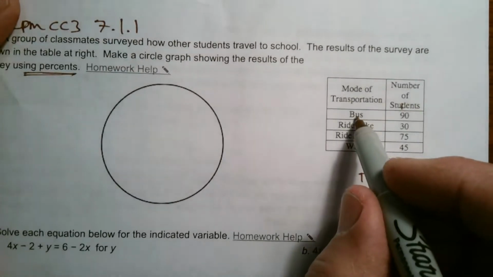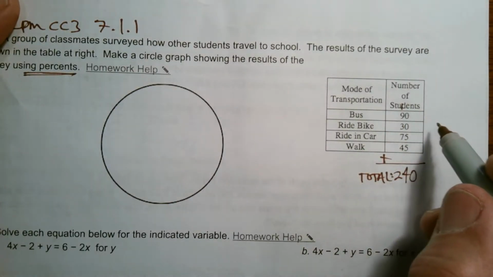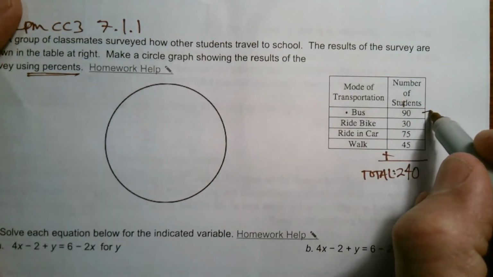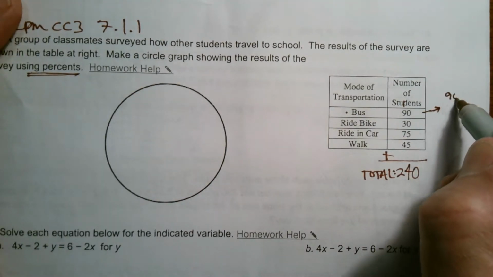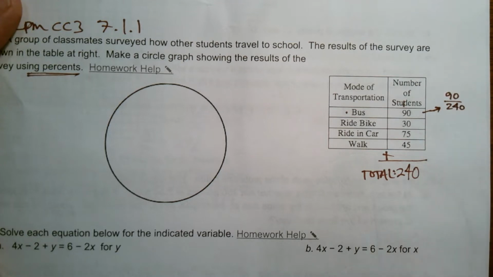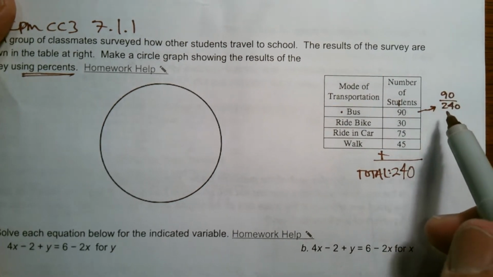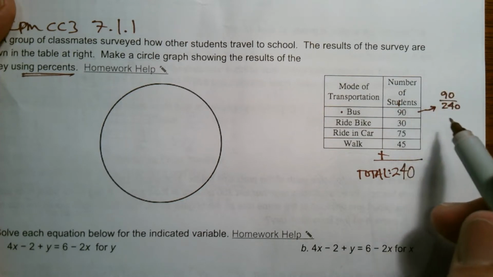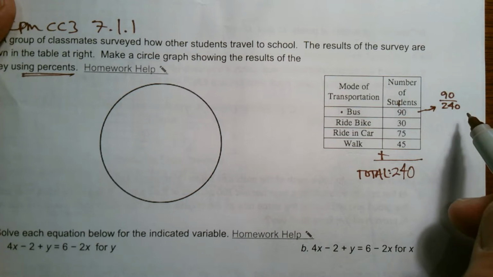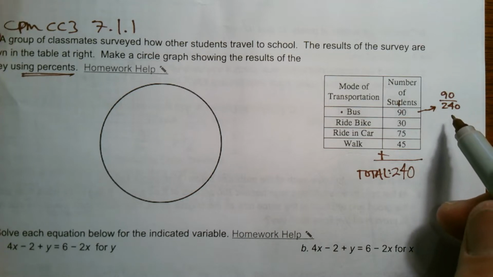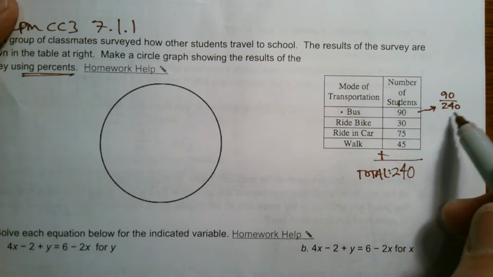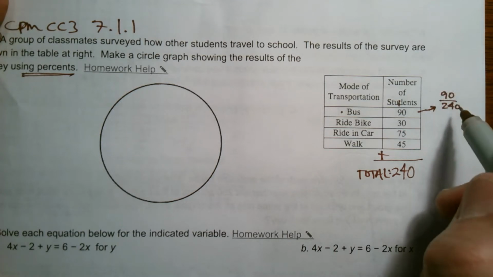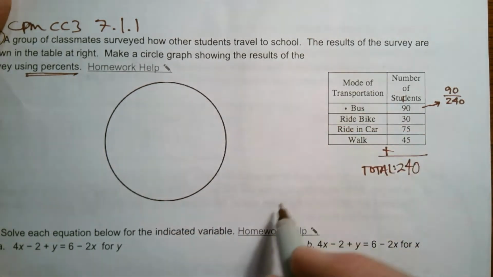So, what is the percent of those riding the bus? Well, what we start with for figuring out percent, we start with the fraction, which is 90 out of 240. So there's 90 out of 240 students riding the bus. Now I got to figure out what is that as a percent, right? So there's a couple ways to do this. If you were allowed a calculator, I'll show you that in just a moment. But there's also a way to do this without a calculator. So let's do that. I'm going to do my math over here. I'm going to show you.